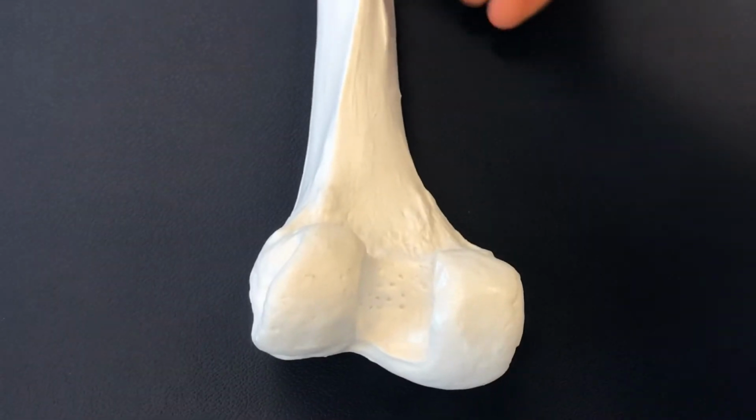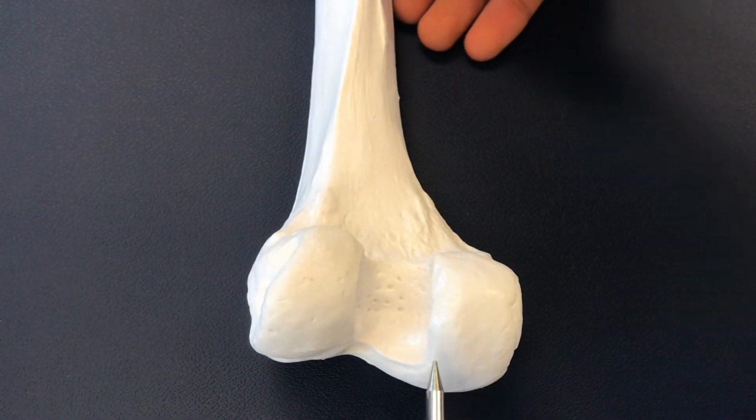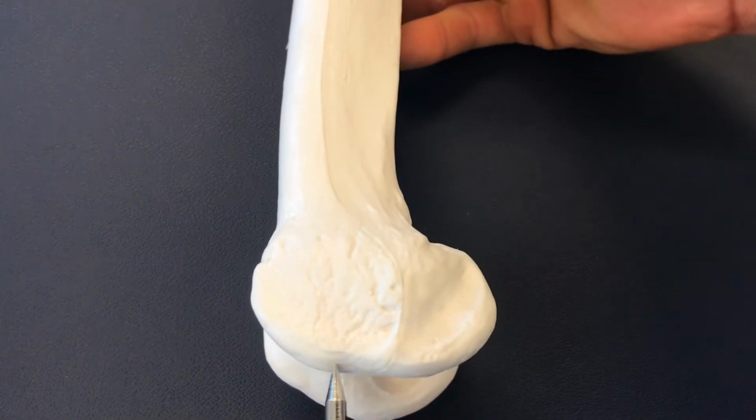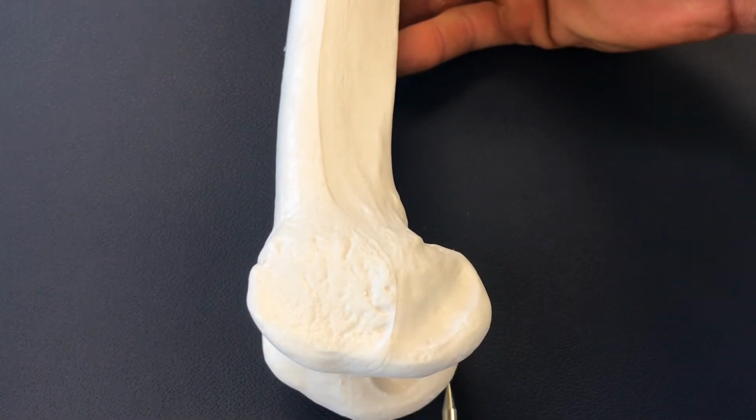Next, we'll rotate the model to observe how the condyles of the femur are quite convex, both in a medial lateral direction and in an anterior posterior direction.